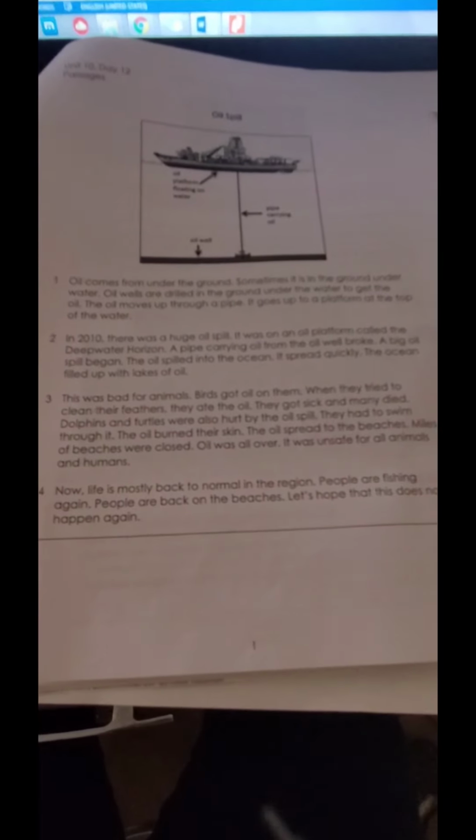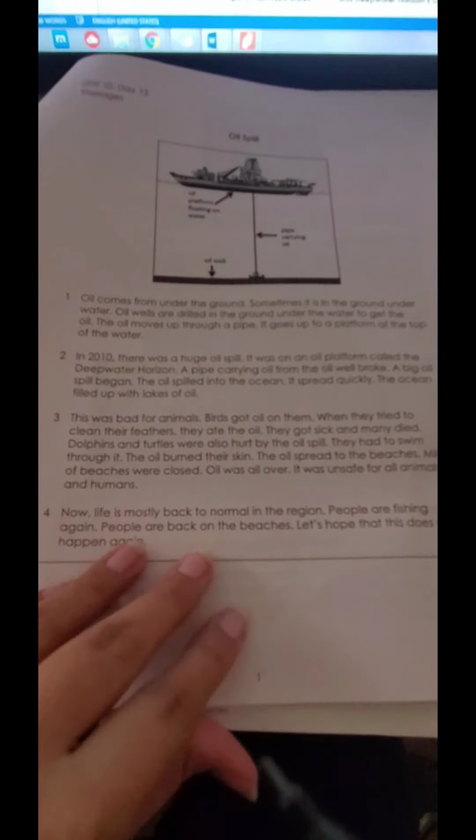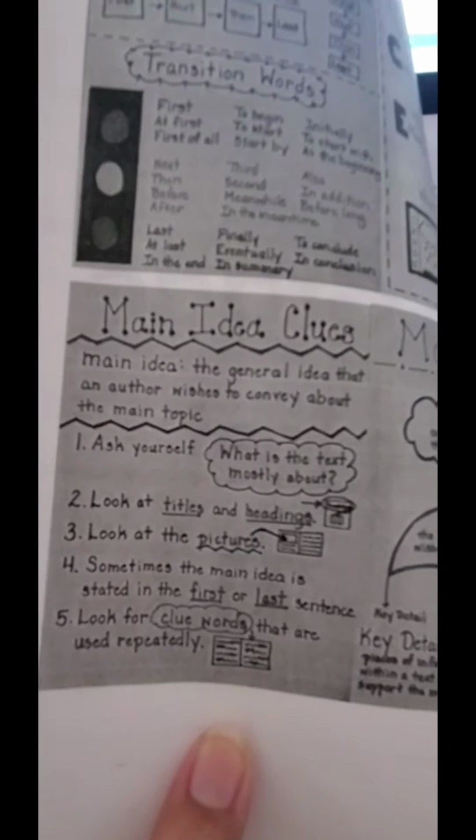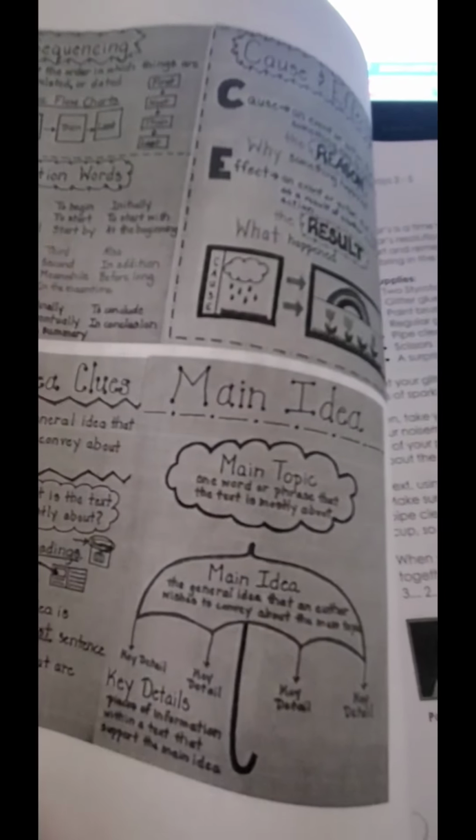Alright scholars, so in order for us to figure out the main idea of the whole passage, we're going to use our main idea clues anchor chart to help us out. So we know that to identify the main idea, we have to ask ourselves, what is the text mostly about? I have to look at the titles and headings, look at the pictures. Sometimes the main idea is stated in the first or last sentence, and I have to look for clue words that are used repeatedly. Not only that, but we have to think about the main topic so that we're able to build off our main idea from there.